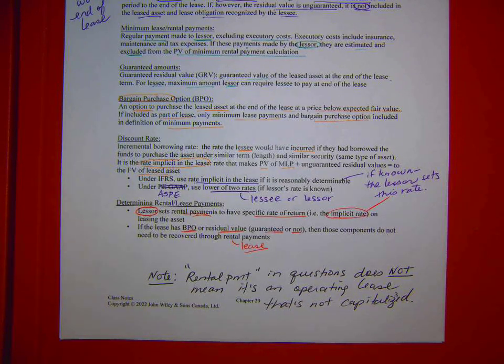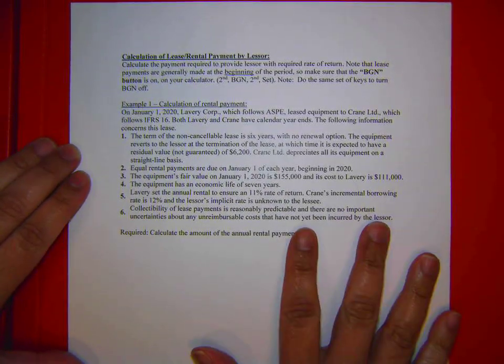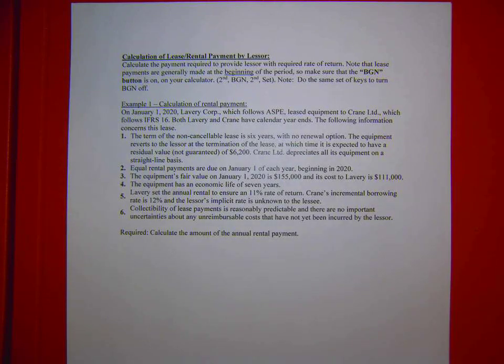Example 1 on page 4. Sorry for all that scraping, you guys. I'm using a plastic table here because the light's the best and it's just got a really rough surface.